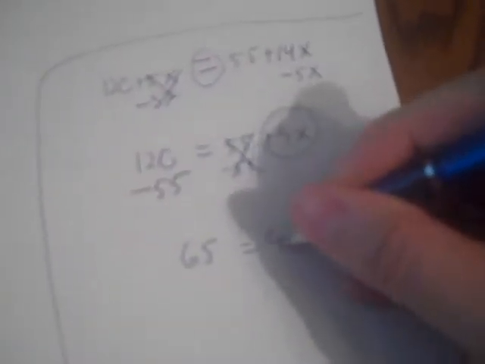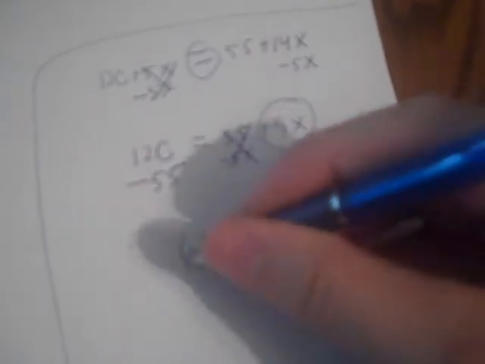So minus 5x, minus 5x. So I have 120 equals 55 plus 9x. And then here's my x, and we need to undo the 55. And that's 65. 9x divided by 9, divided by 9. And 65 divided by 9 is 7.2. Okay.